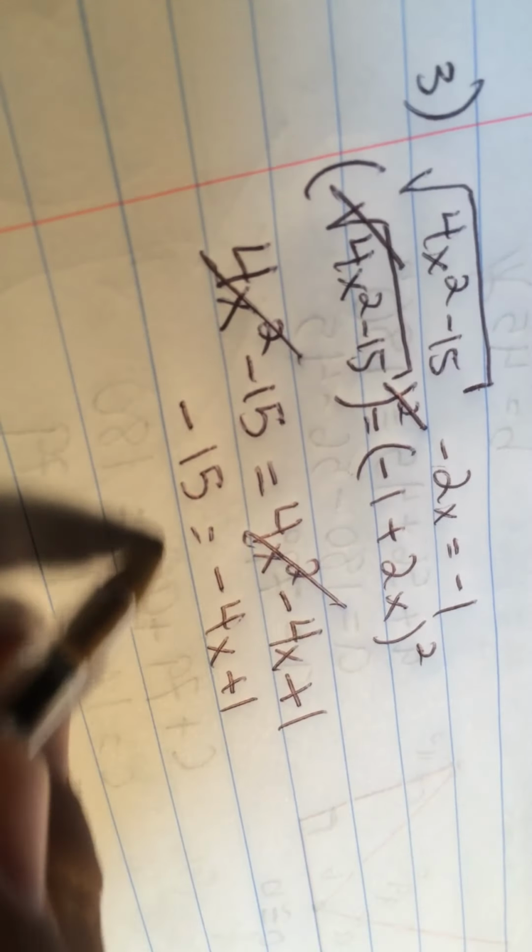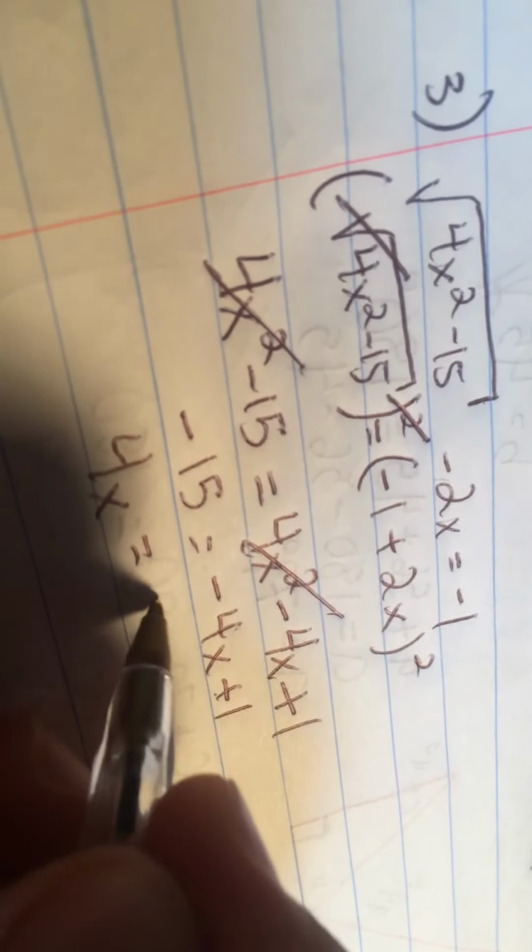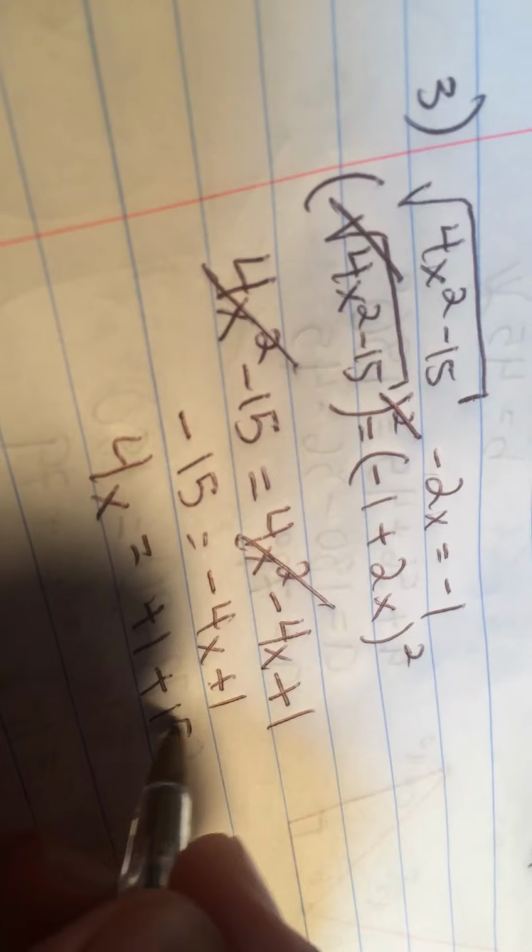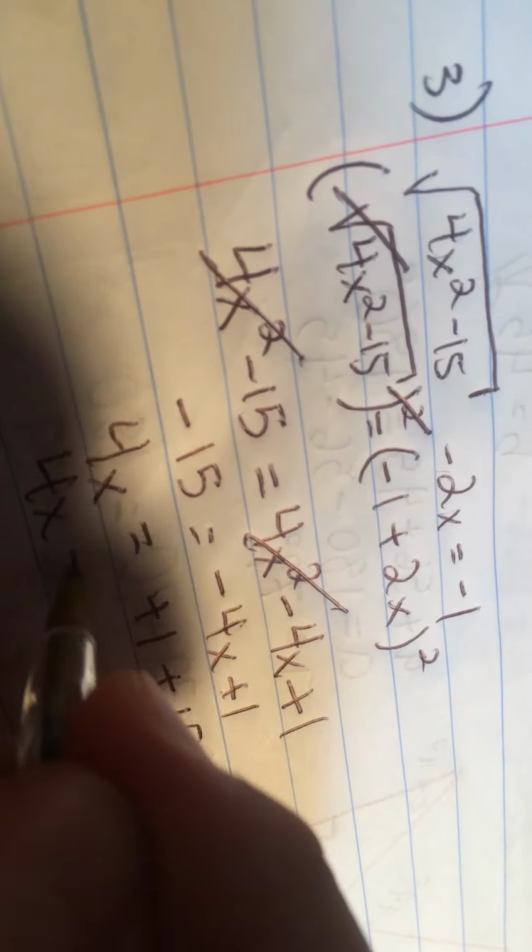Then we only have minus 15 is equal to minus 4x plus 1. We move this one to the other side, so we have a positive 4x. This one stays here, plus 1, and this one moves to the other side, positive. So we have 4x equals 16. We divide by 4 on both sides, and then we have x equals 4.